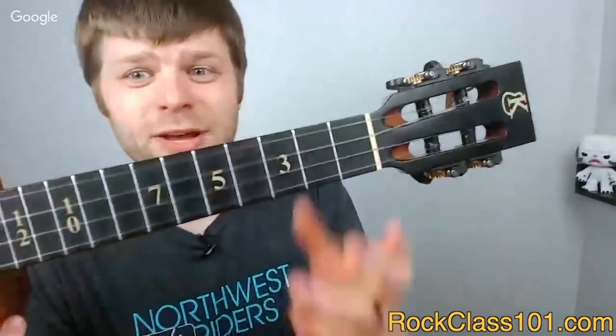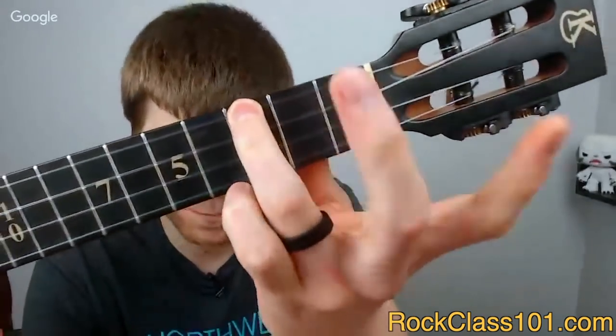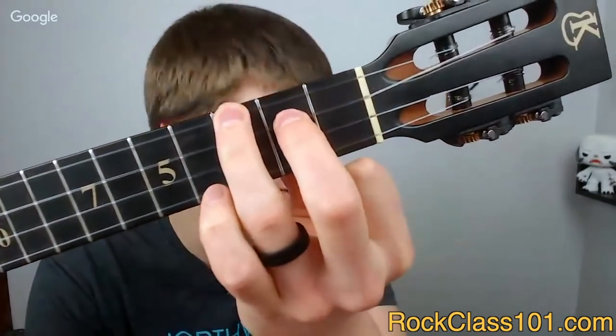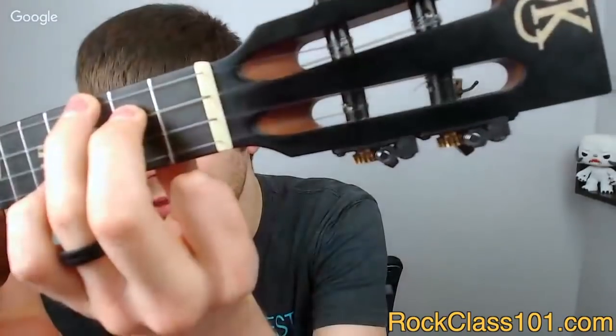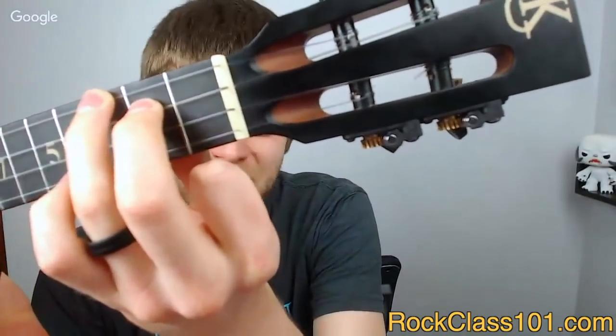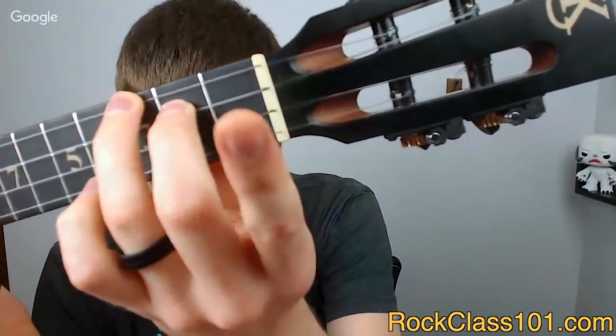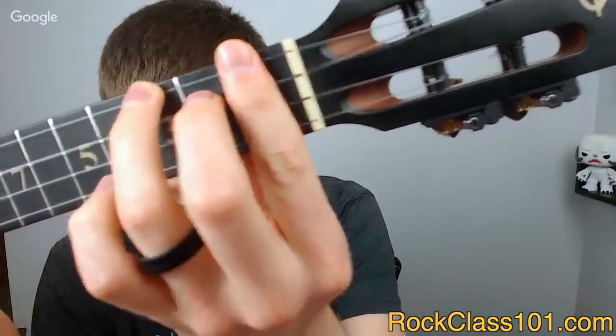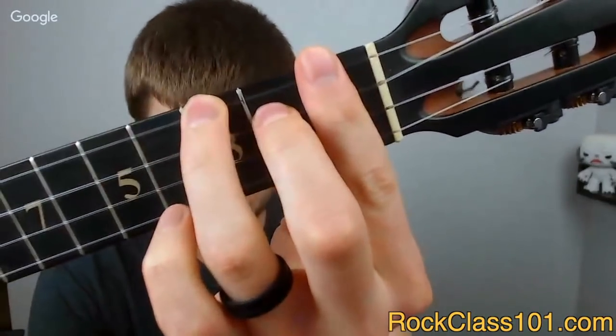Now, the way that we play a B flat chord is we need the 3 on the G string. We're going to use our ring finger there. We need the 2 on the C string. We're going to use our middle finger here. And then we need the 1 on both the E and the A string. So the most common way that people usually start doing this is by taking their index finger and barring all the way across all 4 strings.